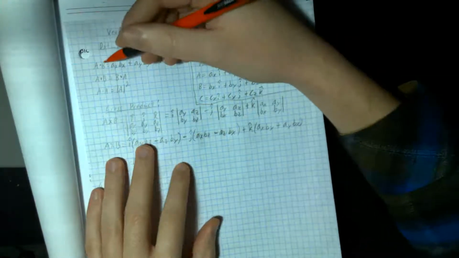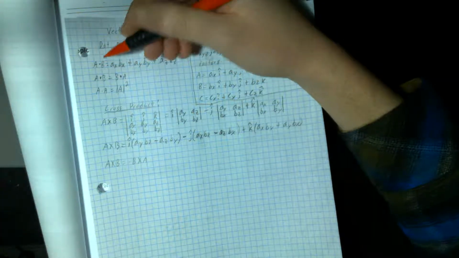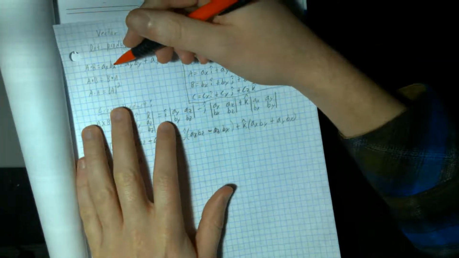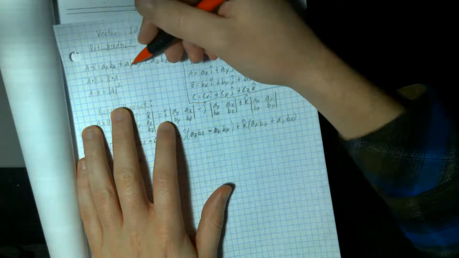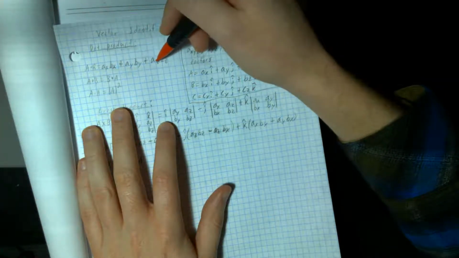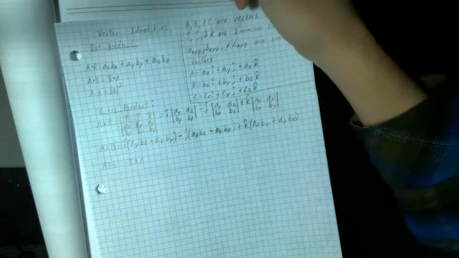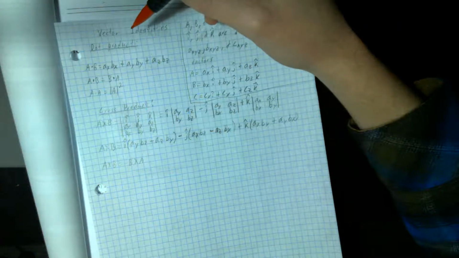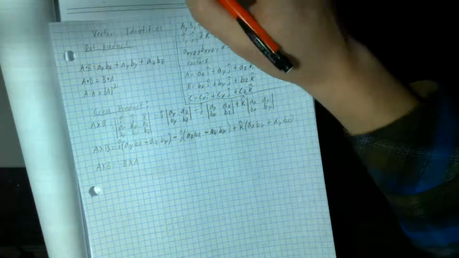So if A were to be dot product with B, then the result of that would be AX times BX plus AY times BY plus AZ times BZ. That's pretty simple, right? You're not going to get another vector when you do a dot product. It's just going to be a straight value.